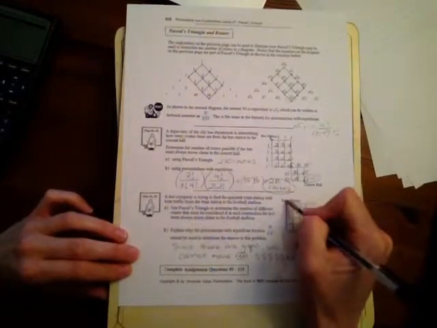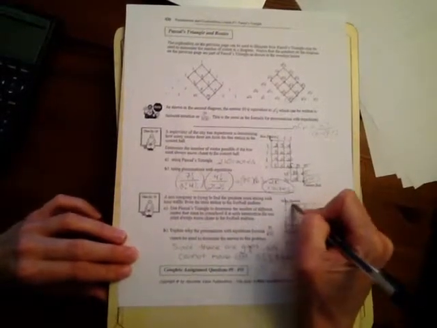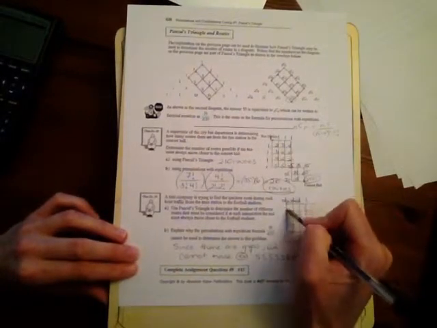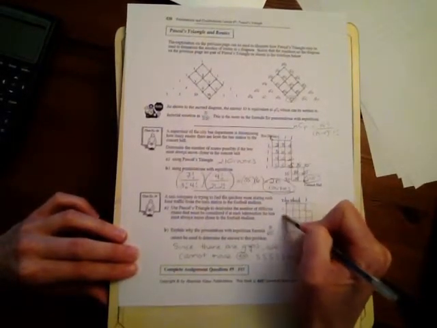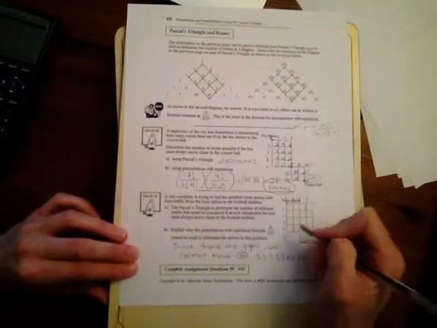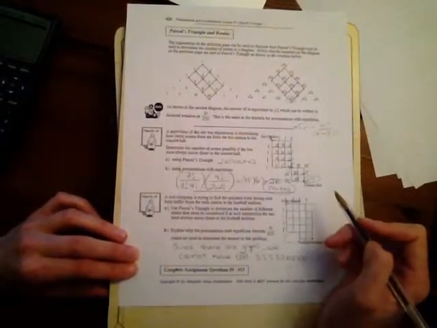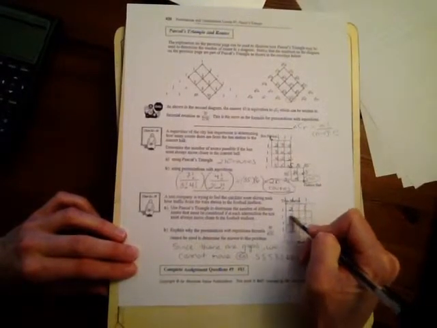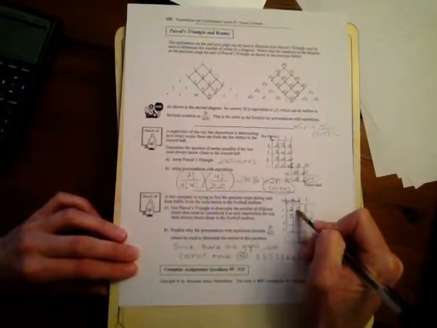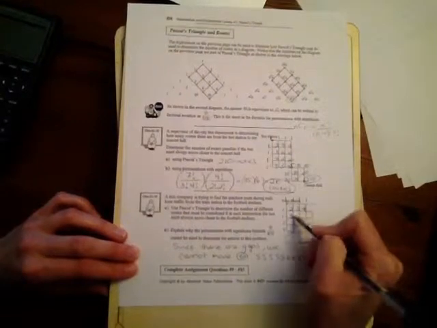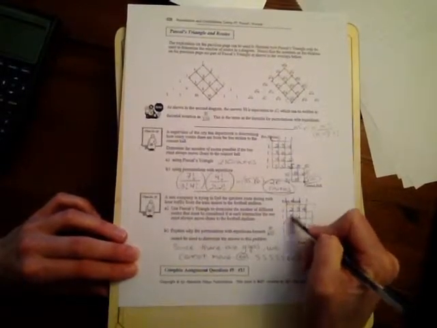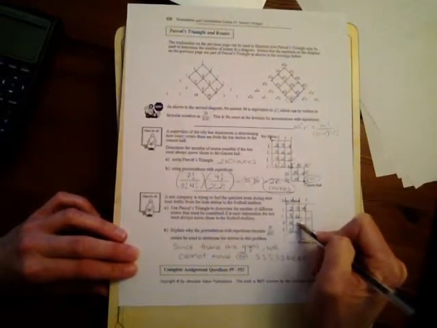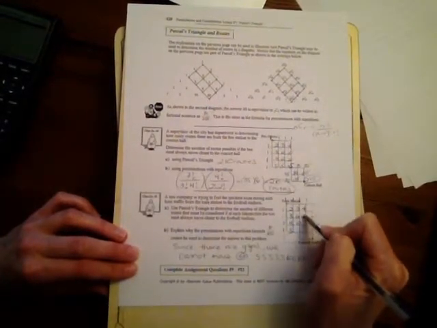So let's start by writing 1 on the top, and then as we move right, that's one route, one route, one route, and as we move south, we have one route, one route, one route, one route. Okay, and now we can just add up. 1 plus 1 is 2. 1 plus 2 is 3. 2 plus 1 is 3. 3 plus 1 is 4. 3 plus 3 is 6. 1 plus 3 is 4. 1 plus 4 is 5. 4 plus 6 is 10. 6 plus 4 is 10.